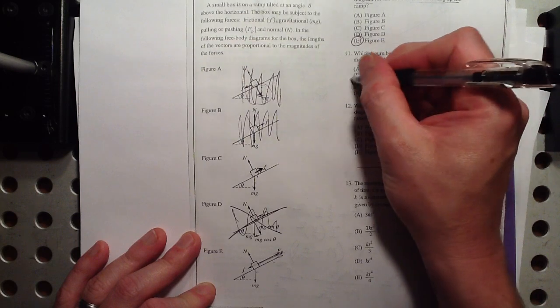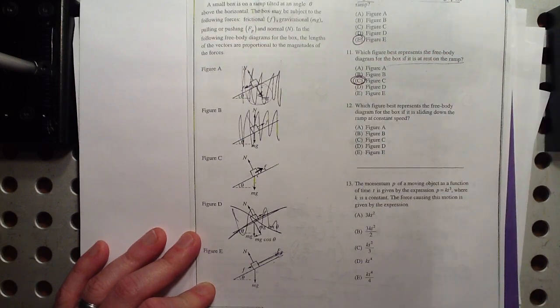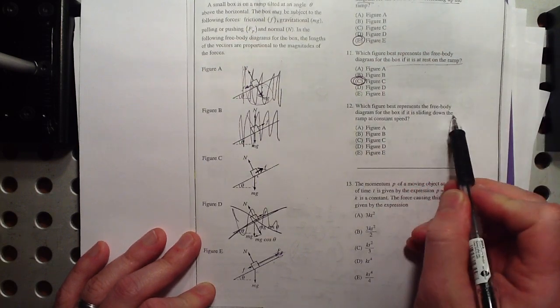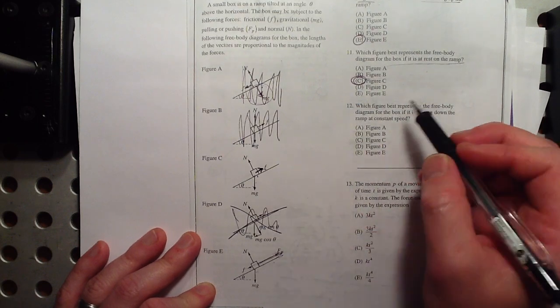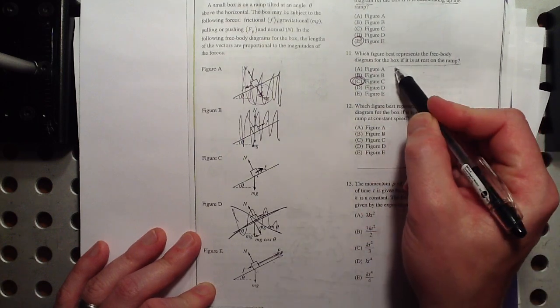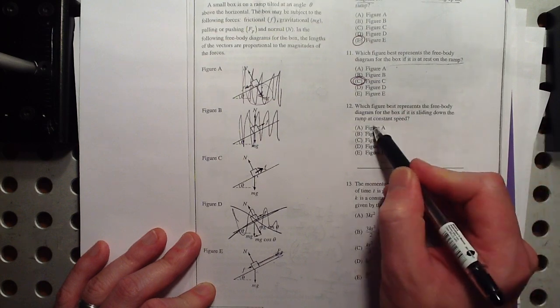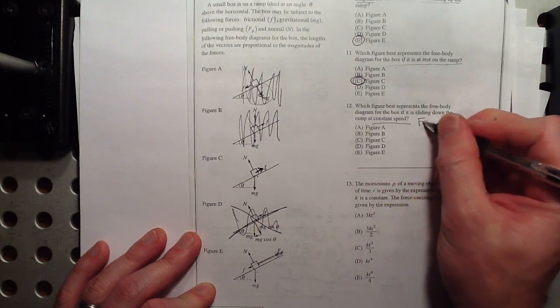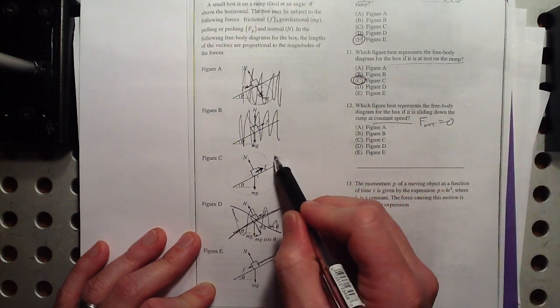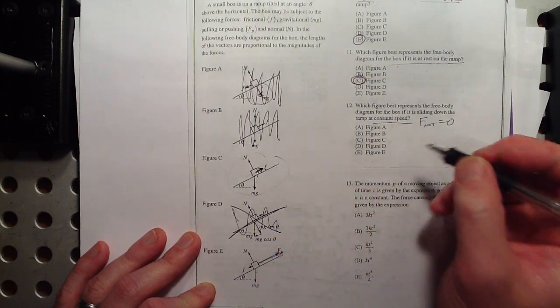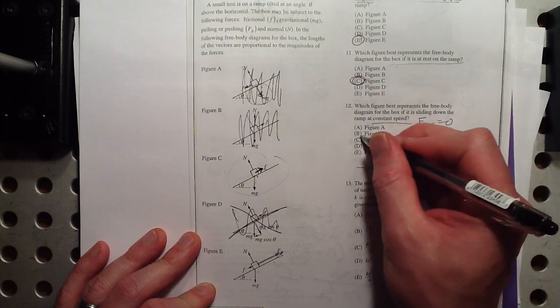So that looks good for at rest. And then what if it's sliding down the ramp at a constant speed? Well, remember, at rest is net force 0, and constant speed is net force 0. So that would look just like this, in fact. So that's also figure C.